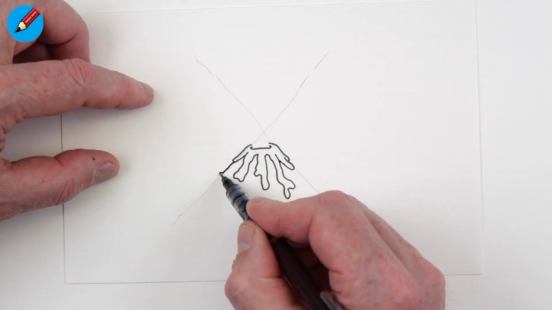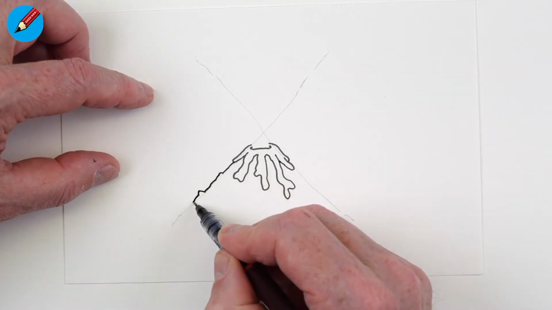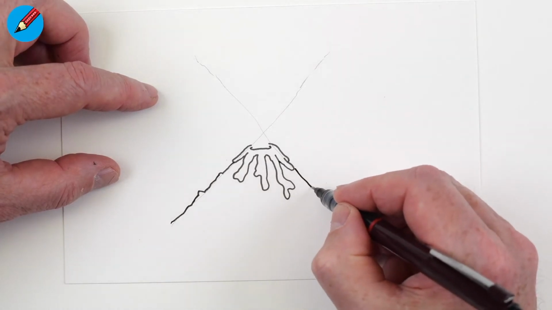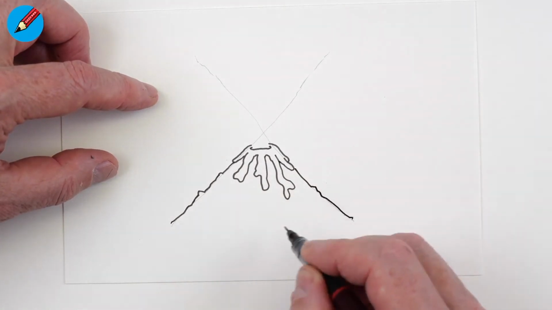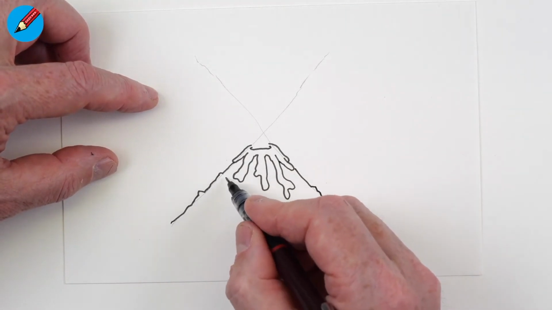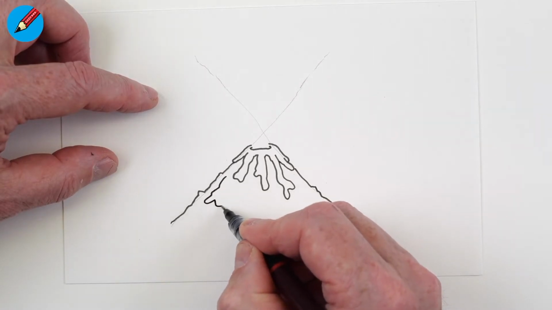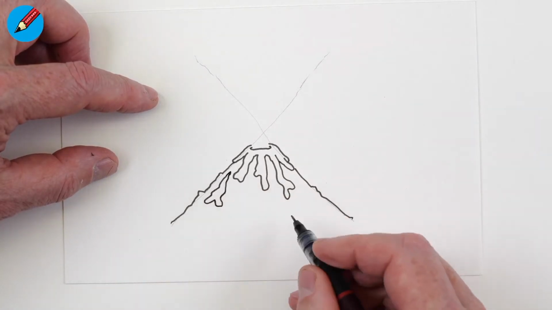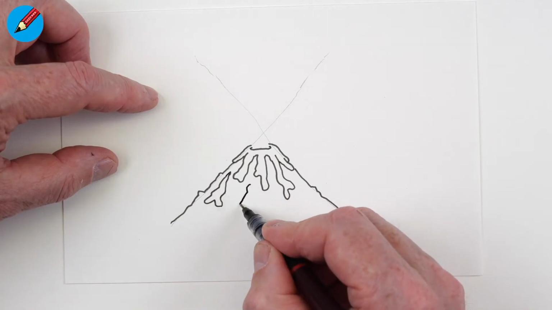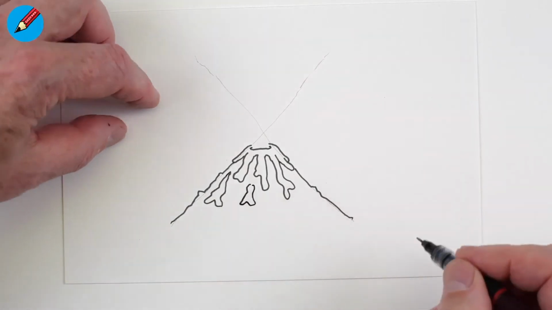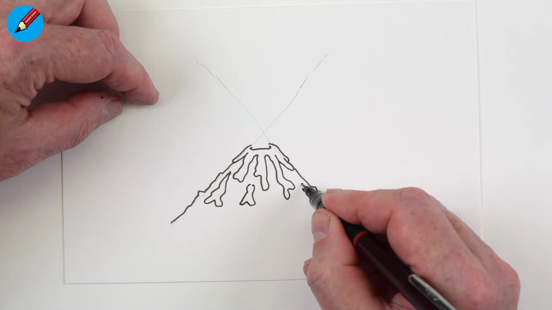And then here we can draw the rest of the volcano, which is going to be quite rocky on the edge like that. And we can maybe have another stream of lava coming down like that as well. Maybe another bit dripping down there.